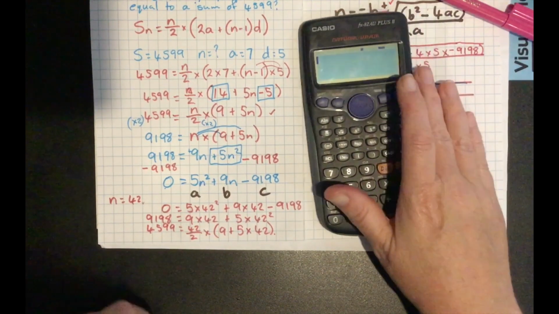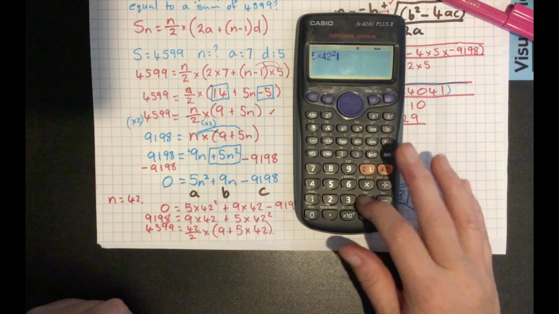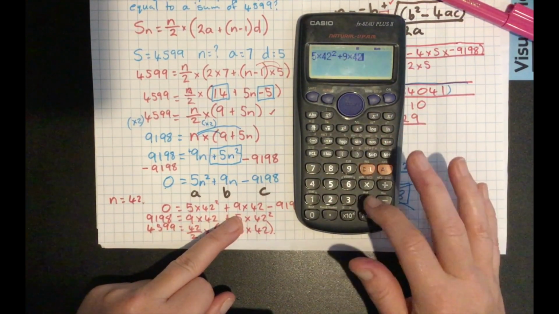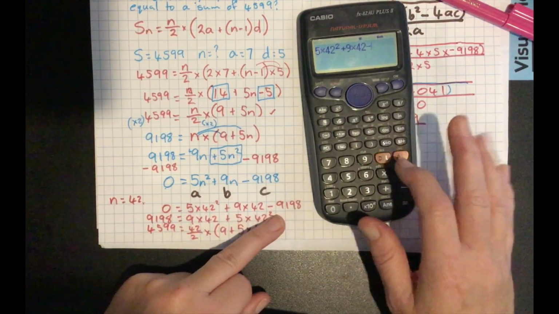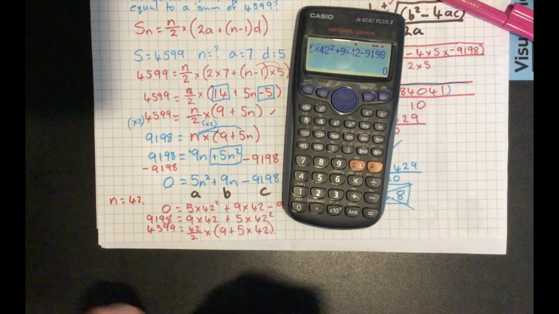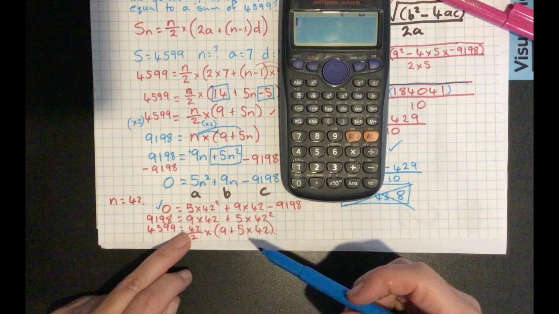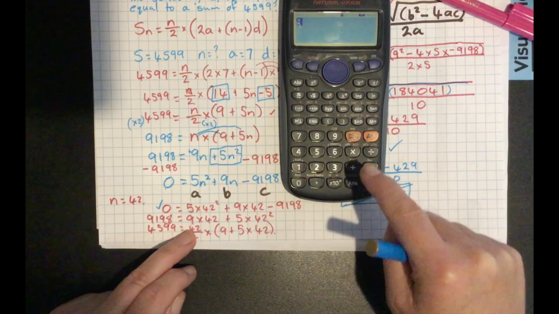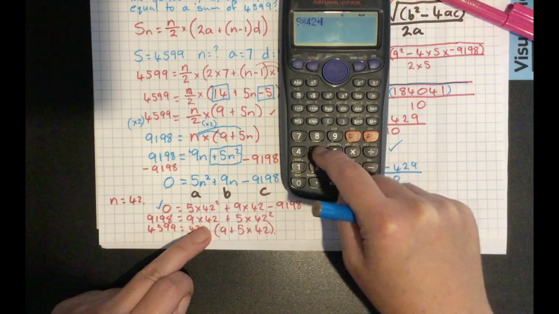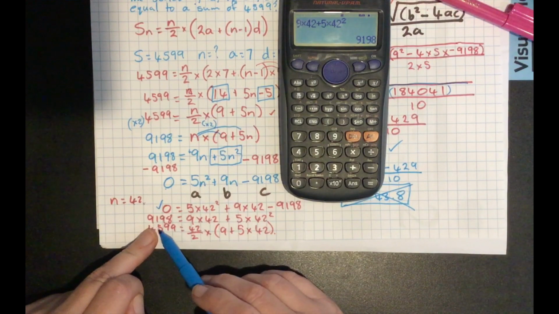So let's go through and try. 5 times 42 squared plus 9 times 42, take away 9,198, gives me 0. Just to prove it didn't matter which equation we plugged it into, 9 times 42 plus 5 times 42 squared gives me 9,198.